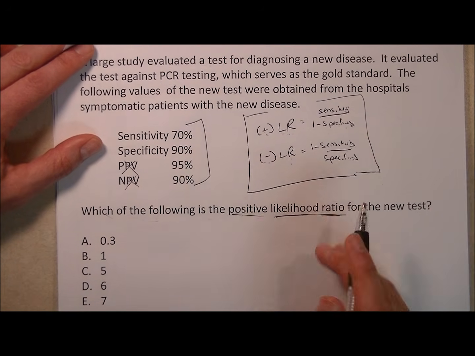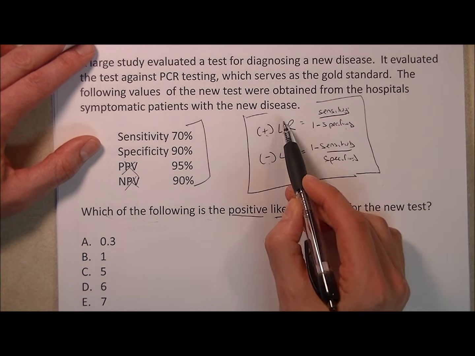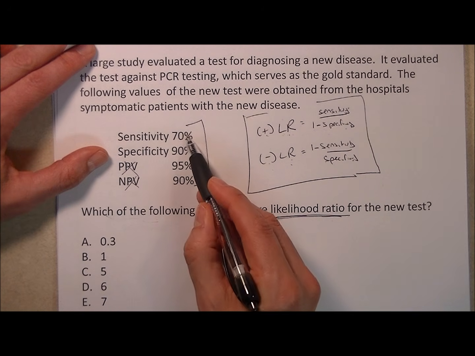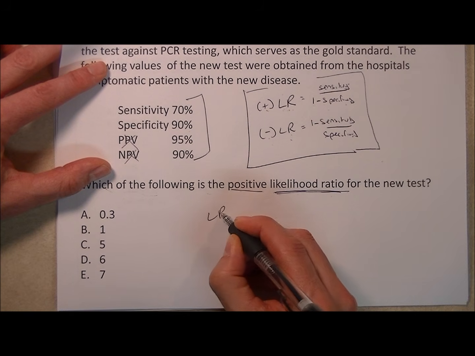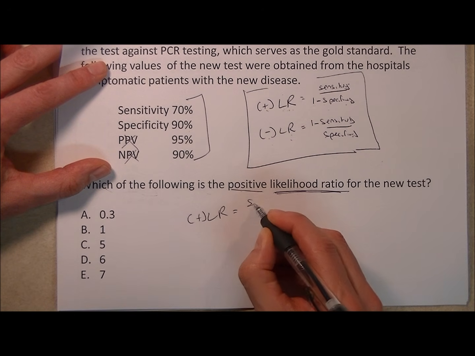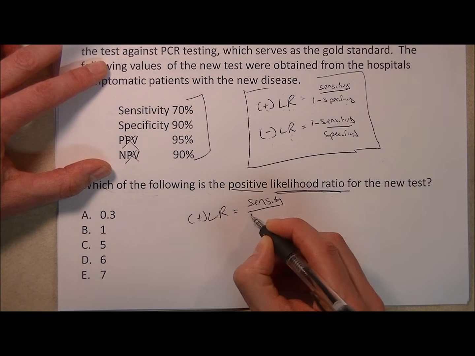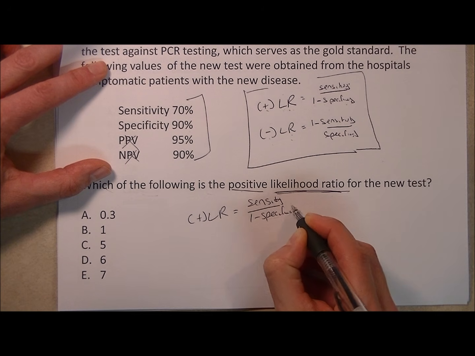So from that, we go back to the problem, and all this is just smoke and mirrors up top. If we know what we're looking for, all I need is sensitivity and specificity. So then we just plug them in. They asked for the positive likelihood ratio, so now I know that is sensitivity over 1 minus specificity.